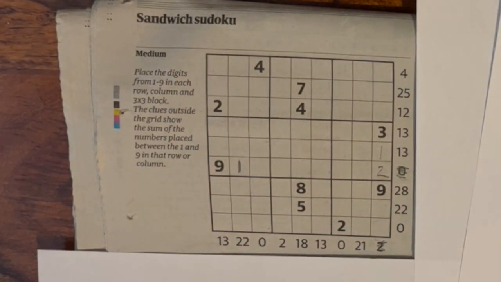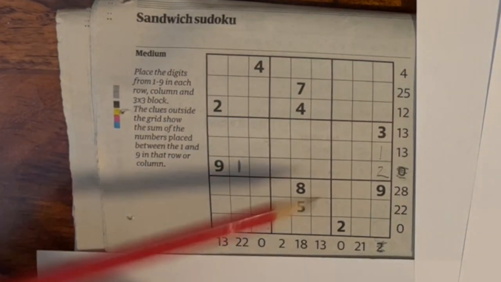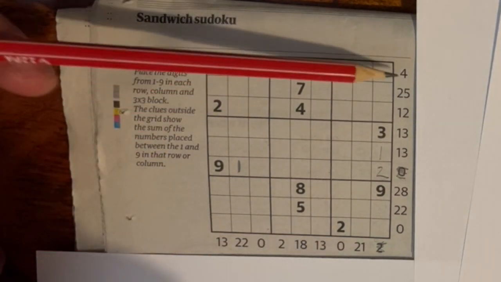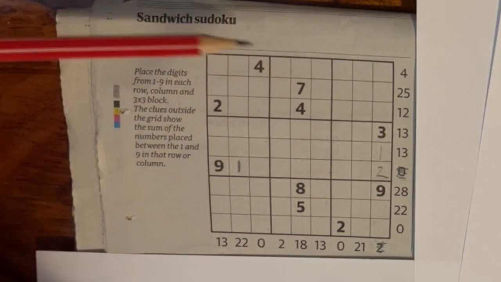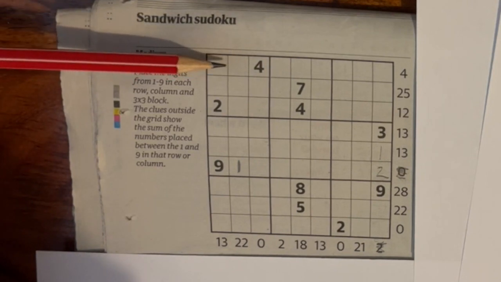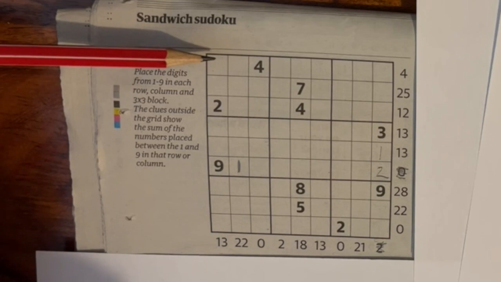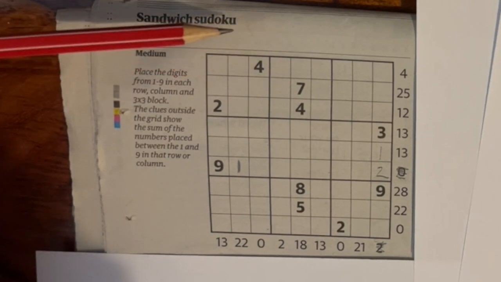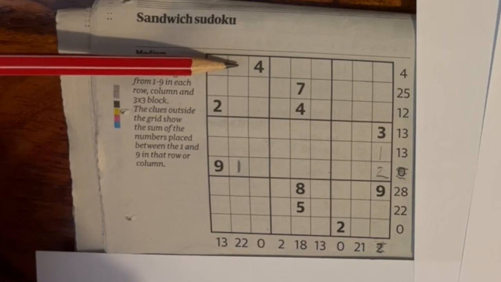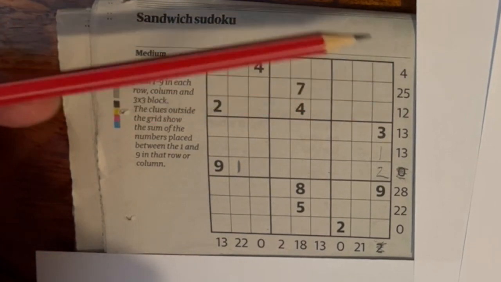So likewise, this would be the same case for 3, but we don't have any 3s. But we do have a 4, so let's have a look at this. So this I'm not so lucky, I don't think, because... Oh, actually I am lucky.